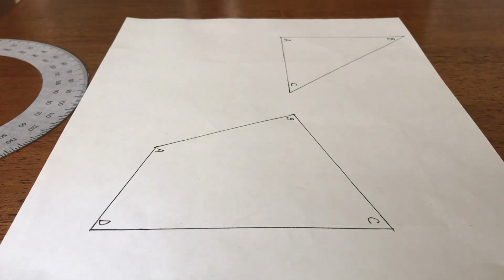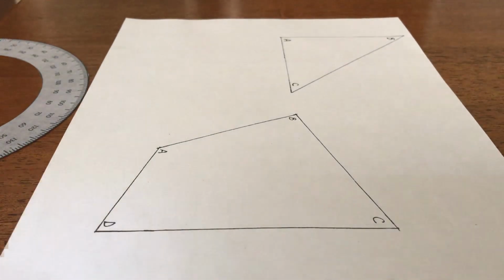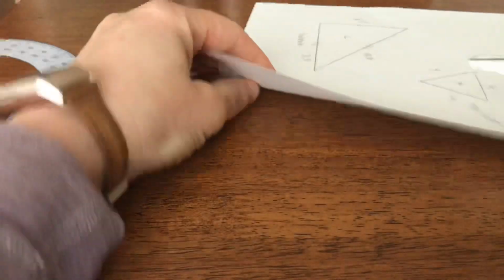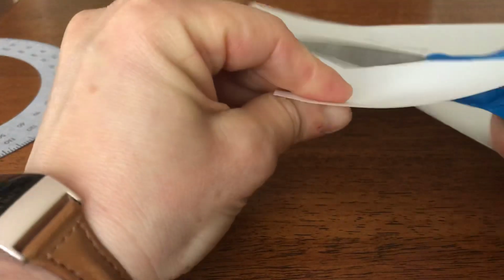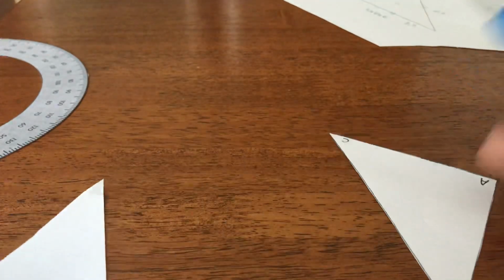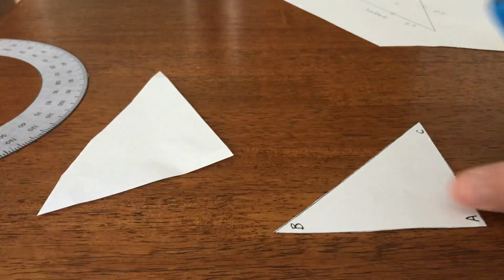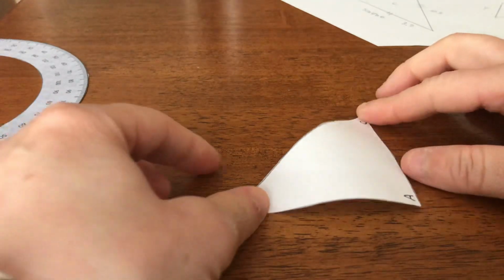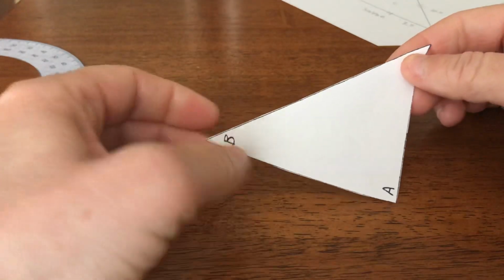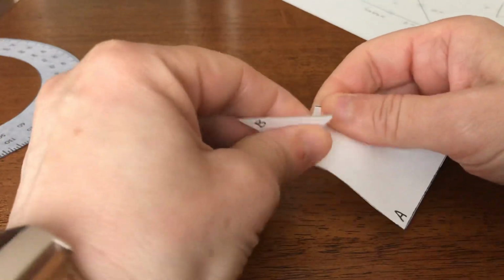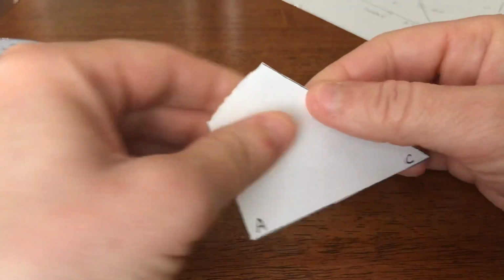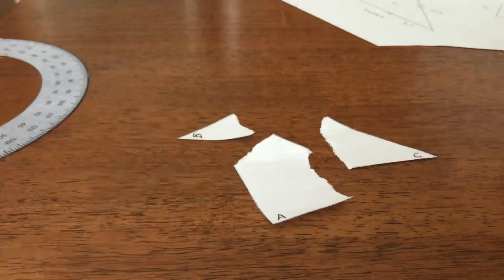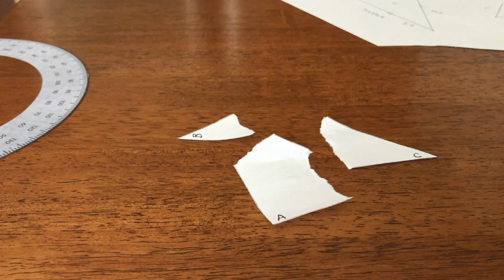Take a piece of paper and cut the corner, like so. Just take a piece of paper and cut the corner, like that. Or you can take the triangle that I have here. It doesn't matter. All right, so now what I want you to do is tear each of the corners of the triangle. So here's angle B. I'm going to tear angle B off like that. And then I'm going to tear angles C and A. So now I've ripped my triangle into 3 different parts, okay?